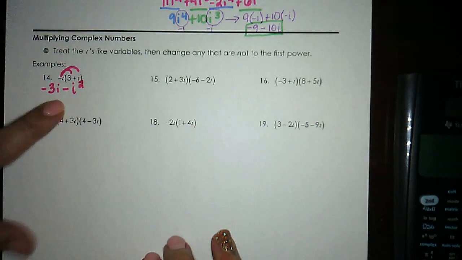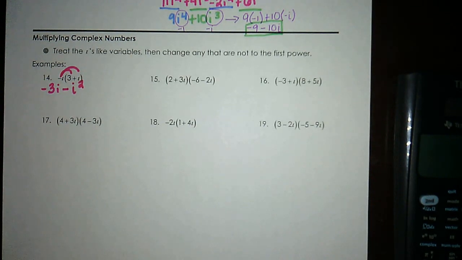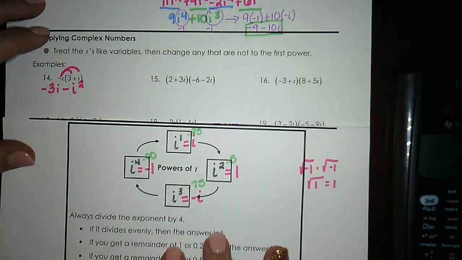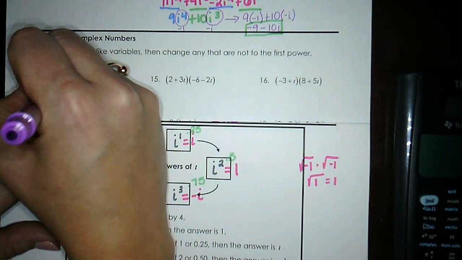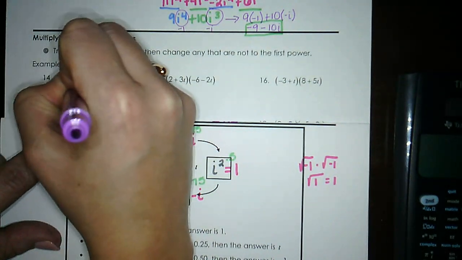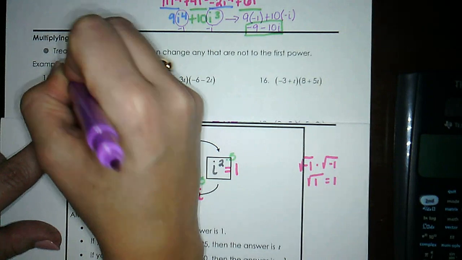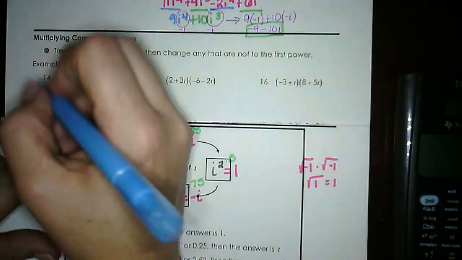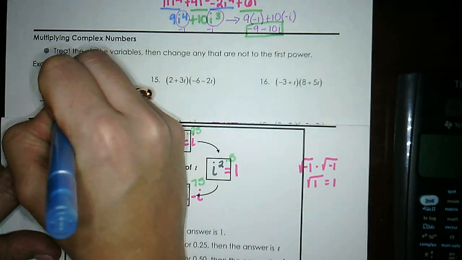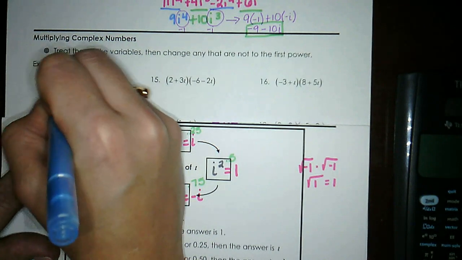The only thing we cannot have is anything really higher than i. So what did we say i squared is? It's -1. So -3i minus this right here is just 1. So all that simplifies, and then we just write it real, which is -1, and then the imaginary, which is -3i.